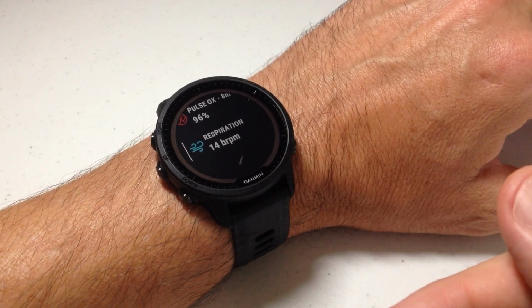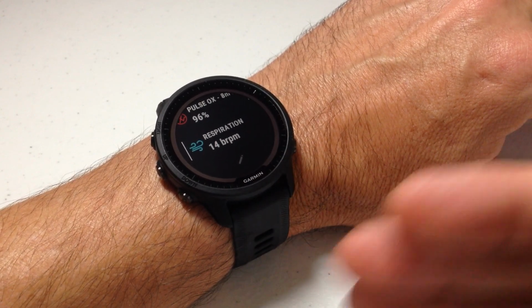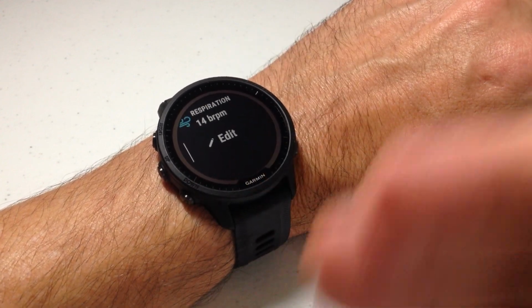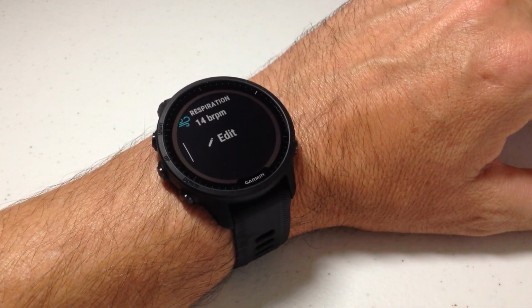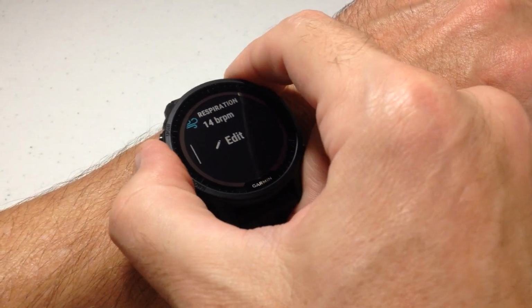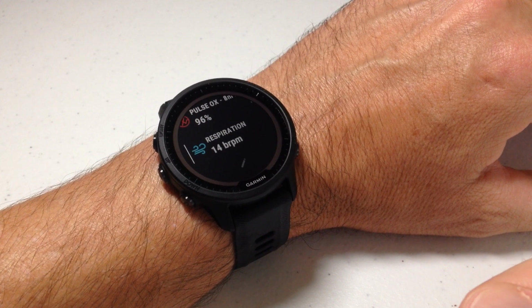Now you might not see it here. It is on your watch. It comes delivered on this watch, but you might have to go down to edit and make it visible. You'll see there are a bunch of different glances that get delivered. You basically go pick and choose which ones you're interested in seeing and then put them in your listing.